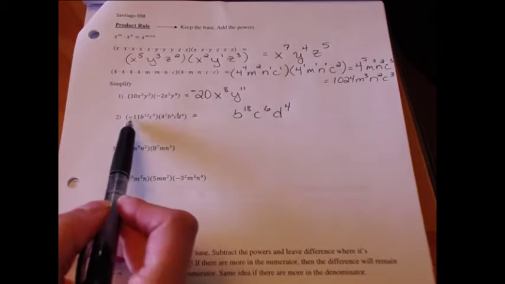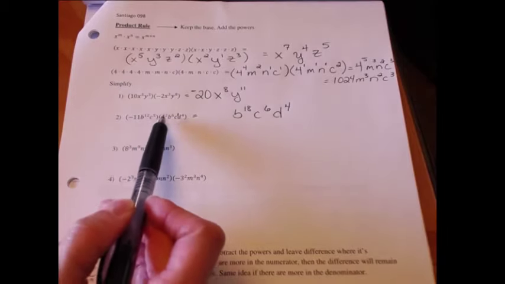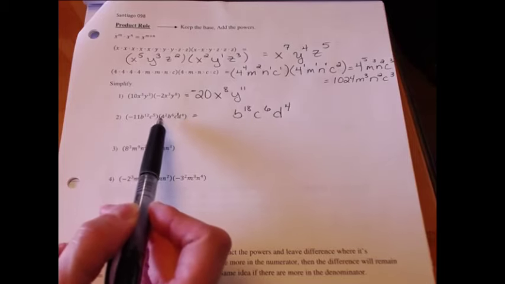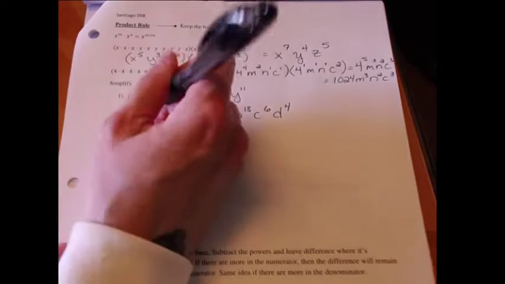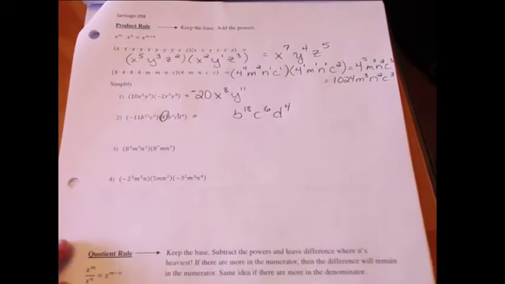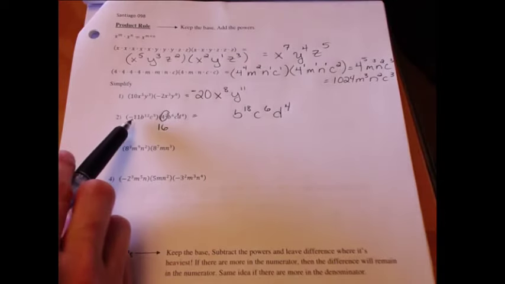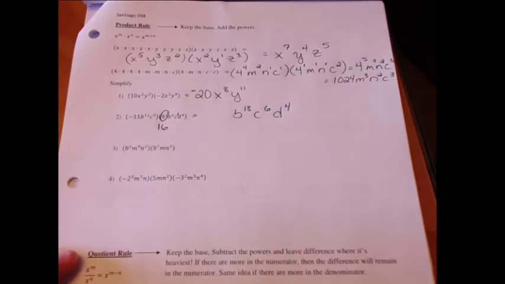So if I want to take a negative 11 and multiply it by 4 squared, I must first find 4 squared. If we take this 4 squared and rewrite it, we get 16. So now I have a negative 11 times 16. Perfect. That's what you're looking for in this case.